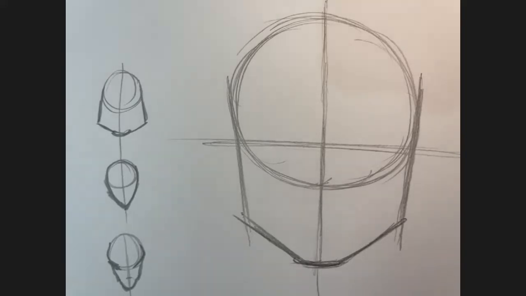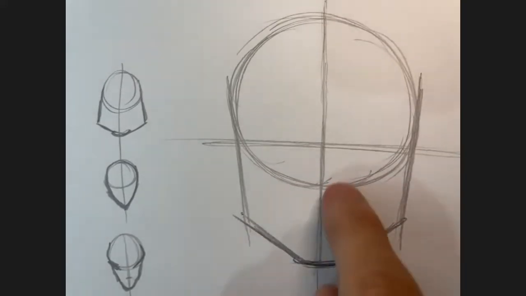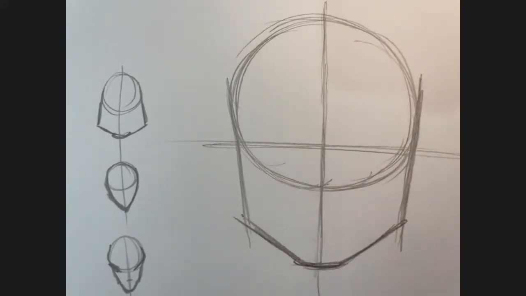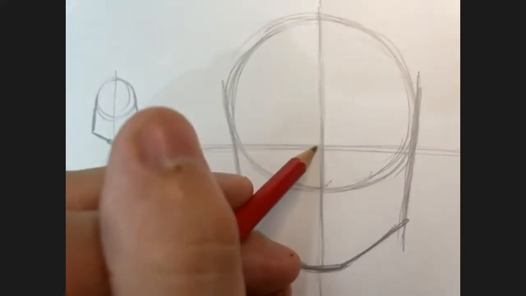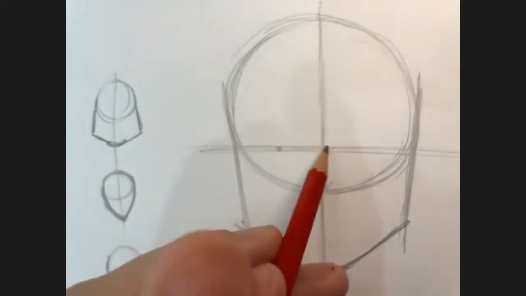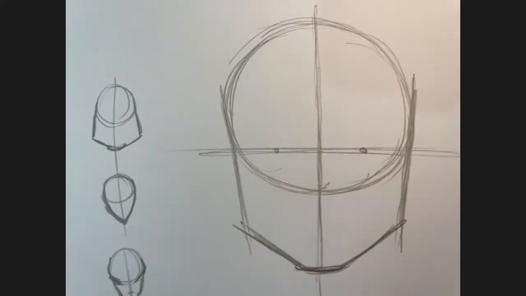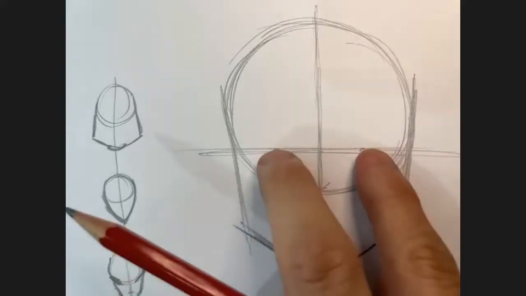So it doesn't matter, because it's going to change. However big you did your chin, if you did it really small, then the middle's going to be different. If you did your chin really big, the middle's going to be different. But as long as that's sort of halfway through, and then on either side of the line, from the middle to this side, I find halfway. From the middle to this side, I'll find halfway. Again, just roughly, and I put a little dot in there, and that's going to show me where the middle of the eyes are. So that's going to be my eye placements in there.